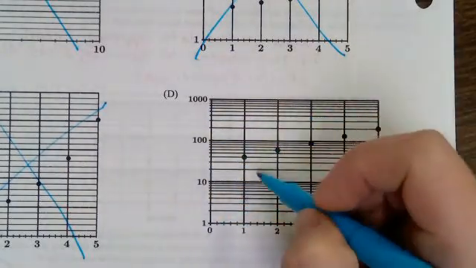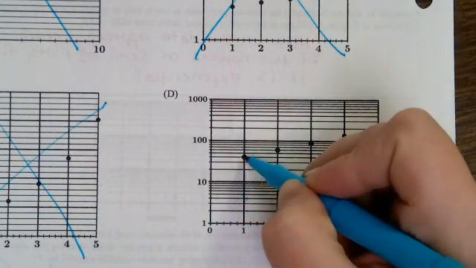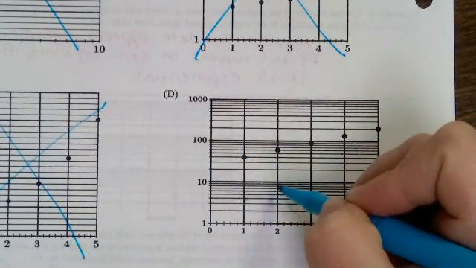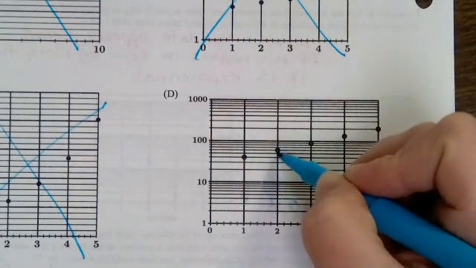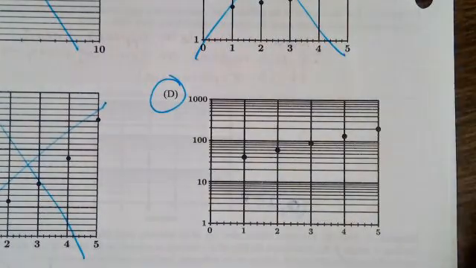Now look at your data points. For the first one, this goes 10, 20, 30, 40, 140, that's good. This next one, 2, 10, 20, 30, 40, 50, 60. That looks right. This data is correct, and it's a semi-log graph, so that's it.